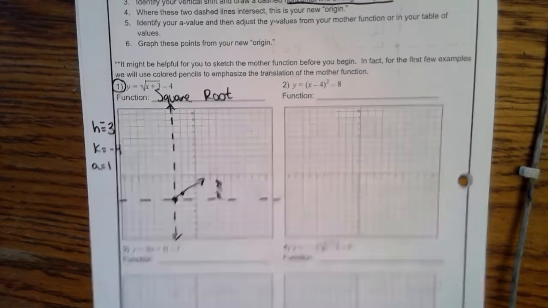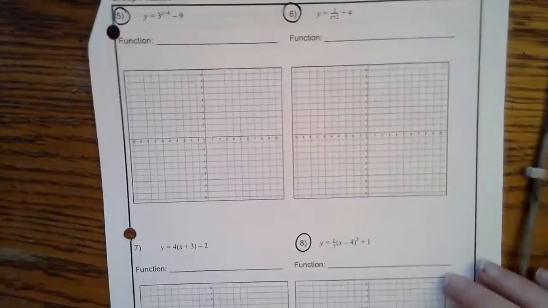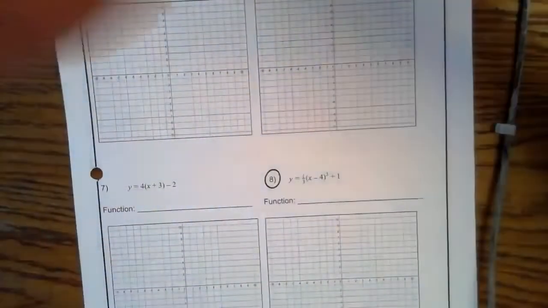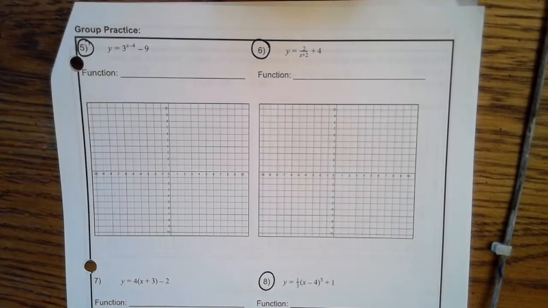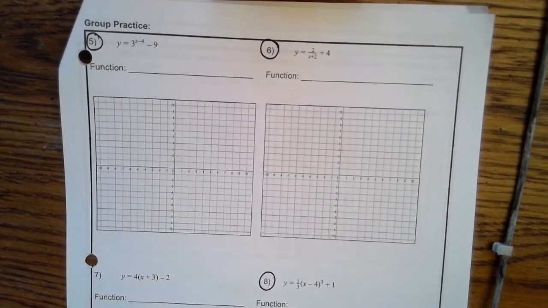Let's look at this exponential. So here's how I'm going to do this. I need a calculator. Okay, I got my calculator on my phone.